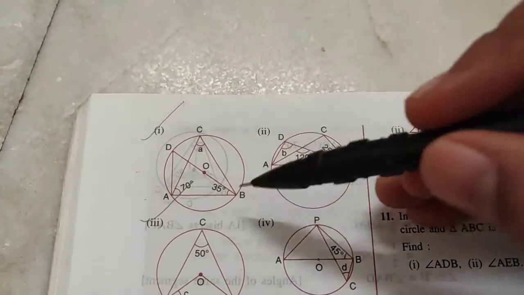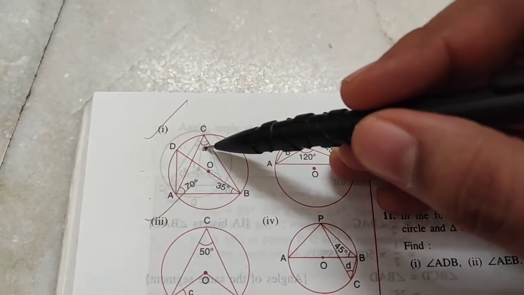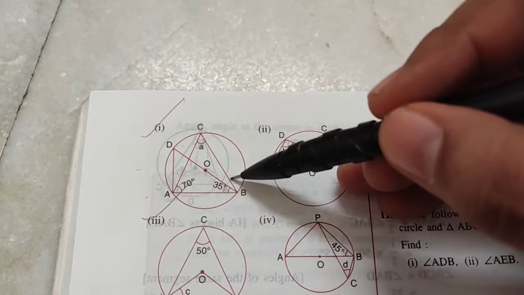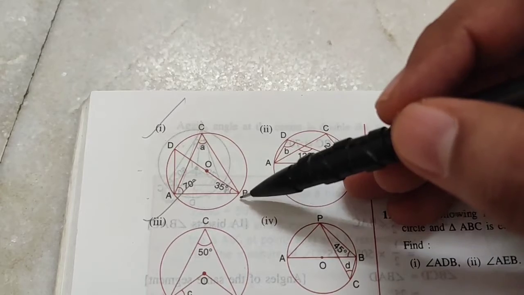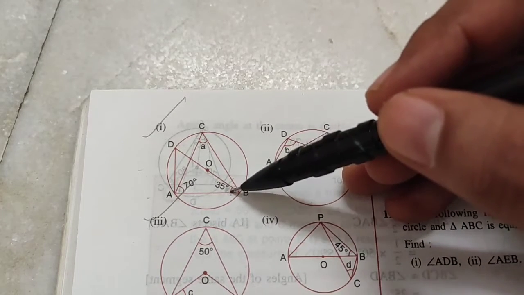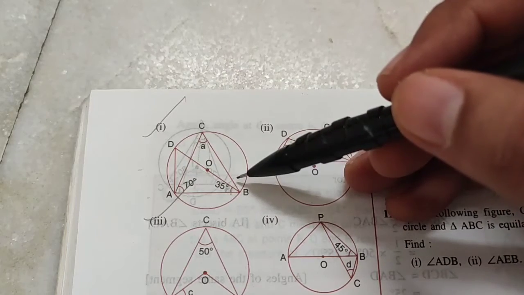So here I have to find angle A. If only I could know the entire angle B, then I could have used angle sum property. But I don't have entire angle B. I'll have to use some other method here.